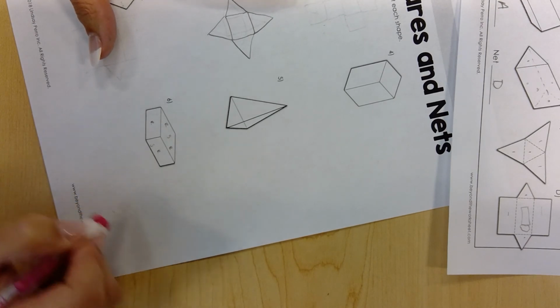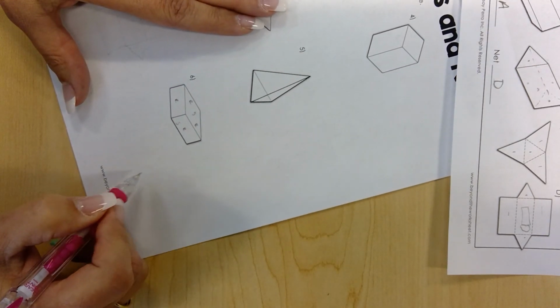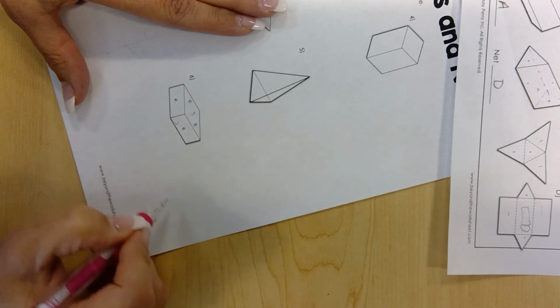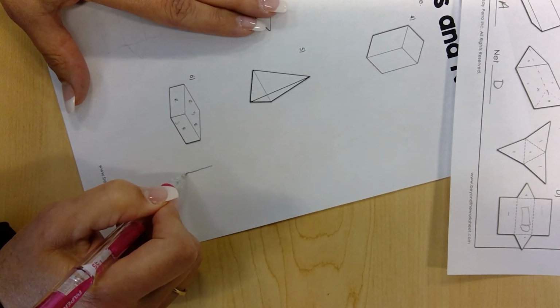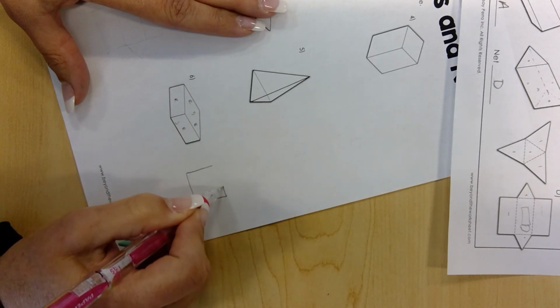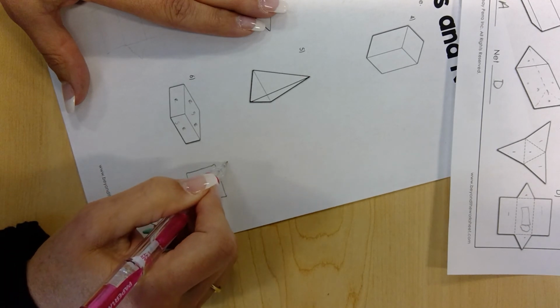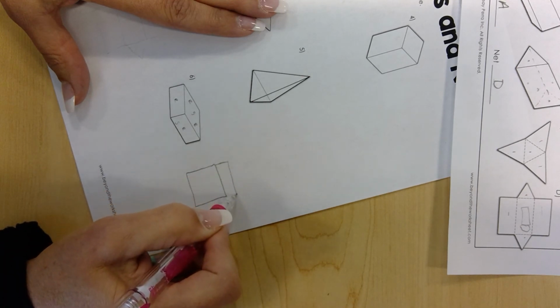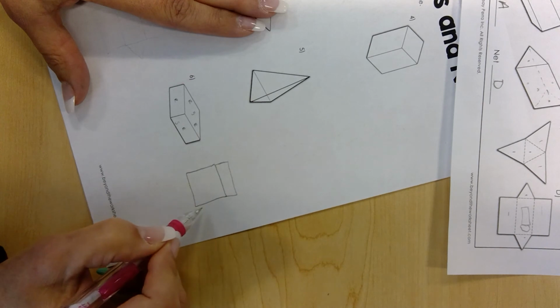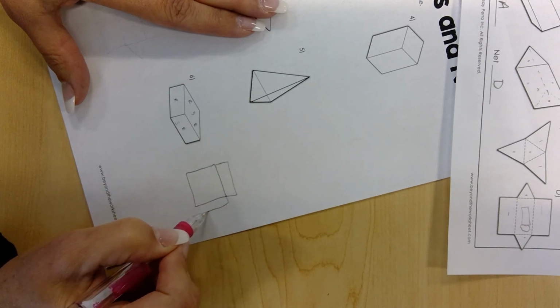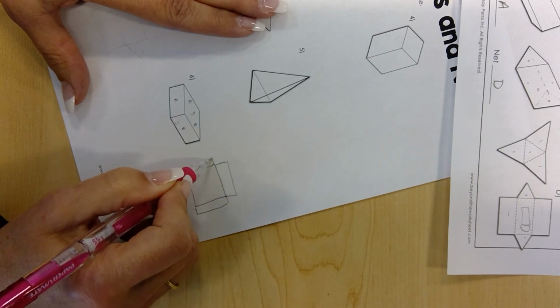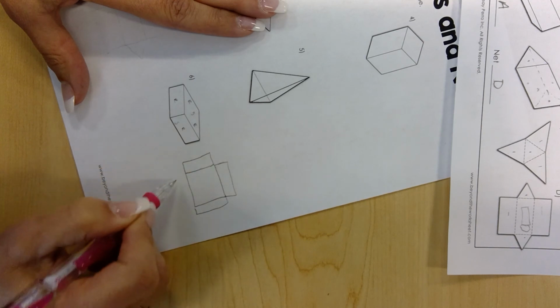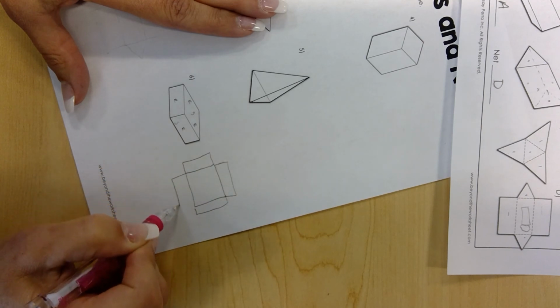We're going to have our box here, and then on one side we'll have this, and another one here, and another rectangle here, and finally a 4th rectangle here.